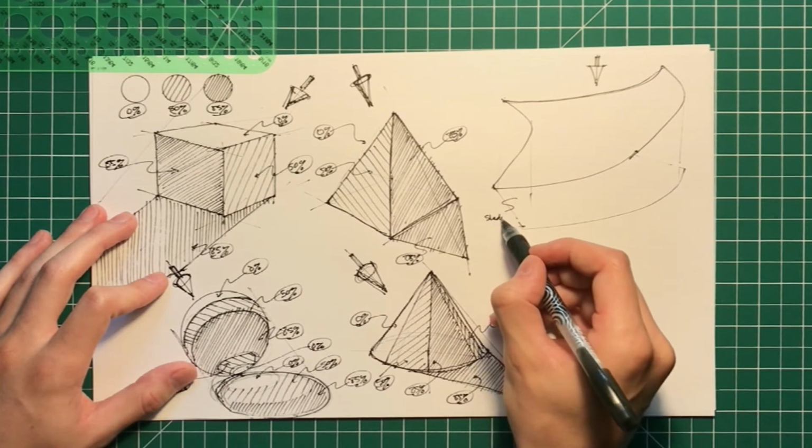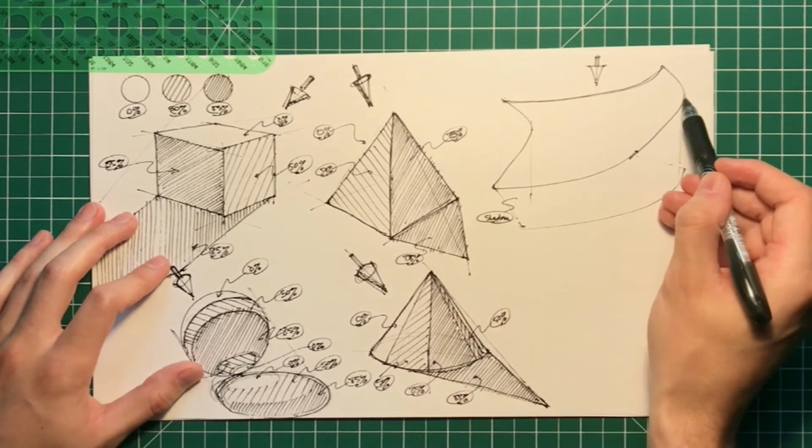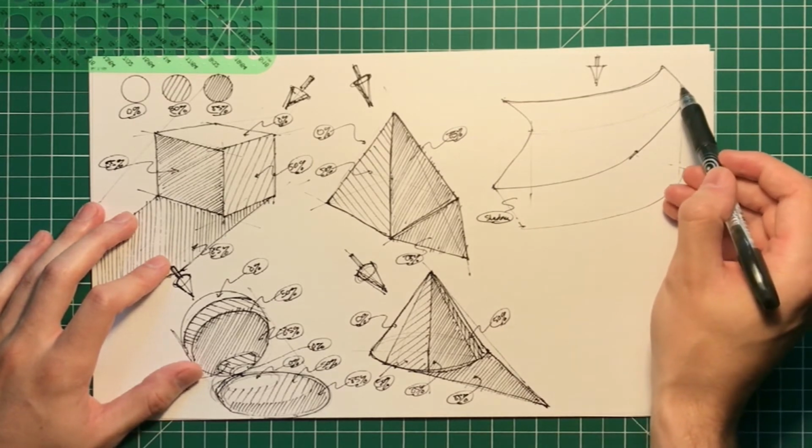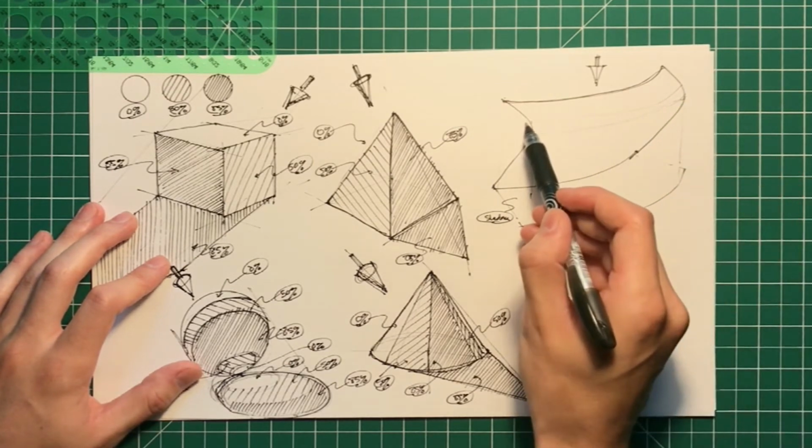If you haven't noticed already, I like to find where the shadow of the shape is first, and then map out where the different values break up on the surface.